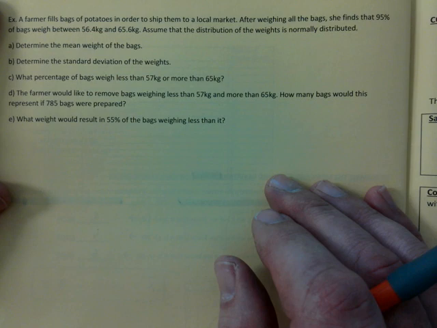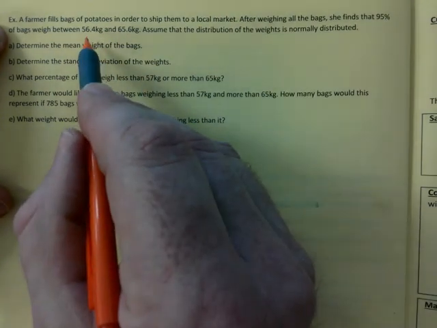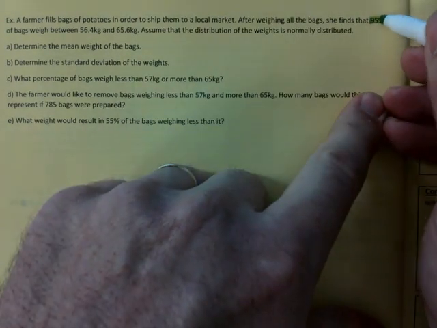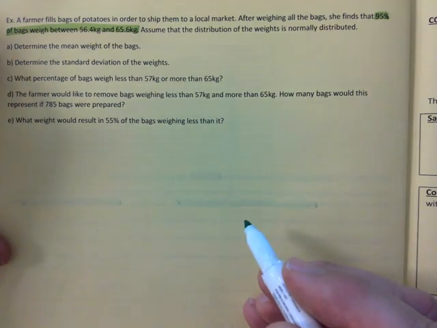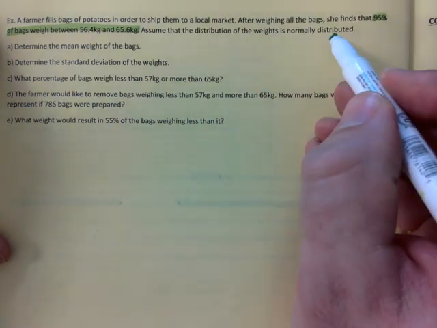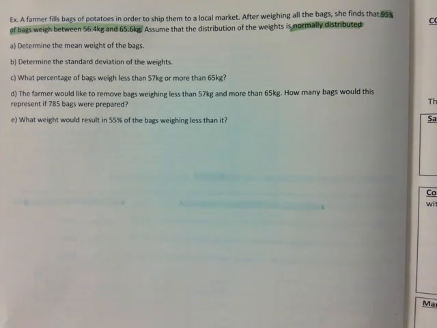A farmer fills bags of potatoes in order to ship them to a local market. After weighing all the bags, she finds that 95% of the bags weigh between this and this, right? Let's keep going. Assume that the distribution is normally distributed. The weights are normally distributed, so we need to know that. Determine the mean weight of the bags.